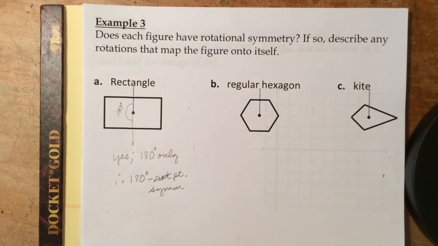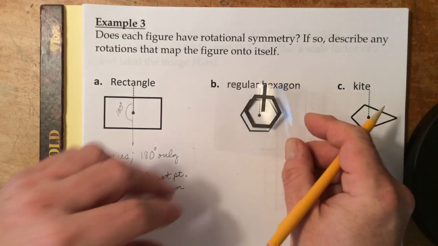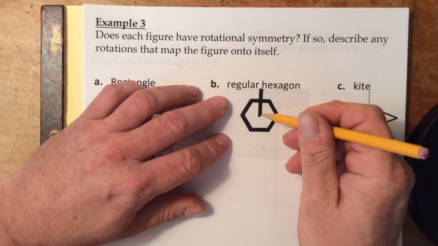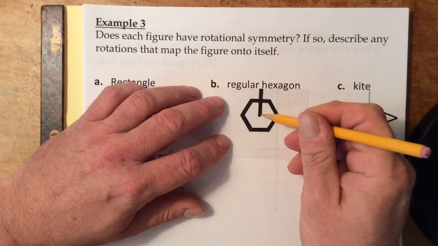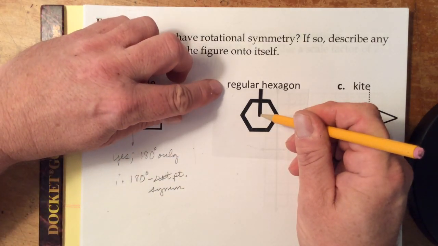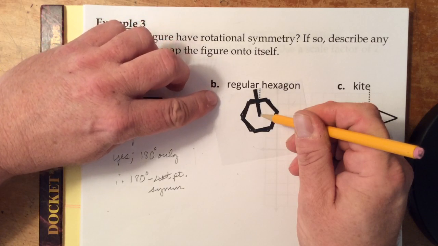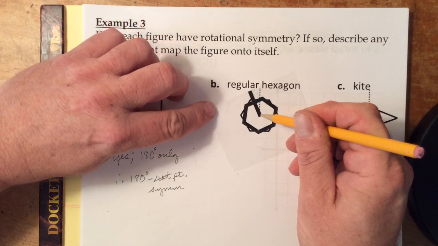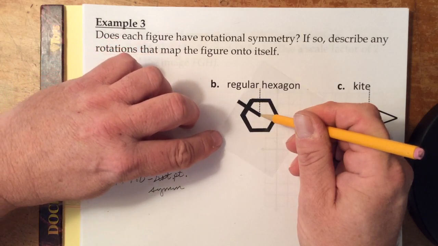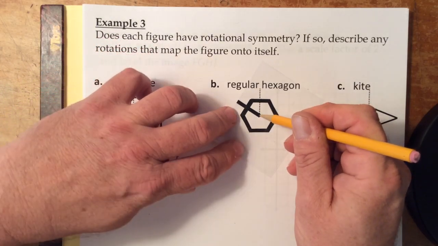For the next one, I take a tracing of the regular hexagon, and I do the same thing. I put my pencil in the middle on that point of symmetry, and I start turning it counterclockwise until the figure matches itself. Right there, it matches itself.